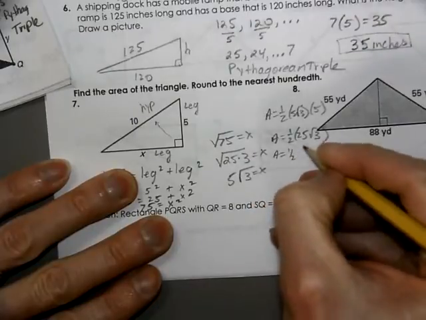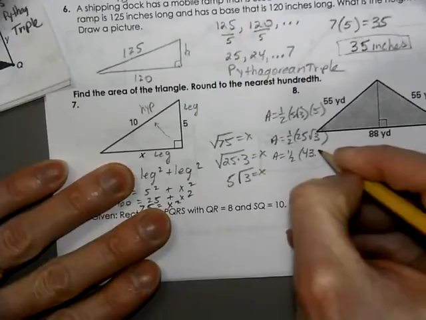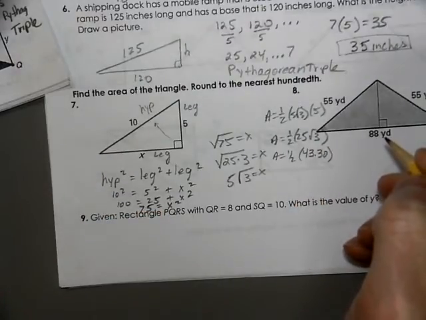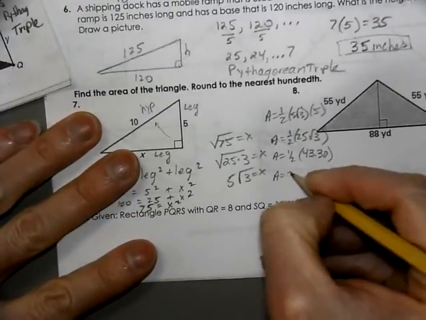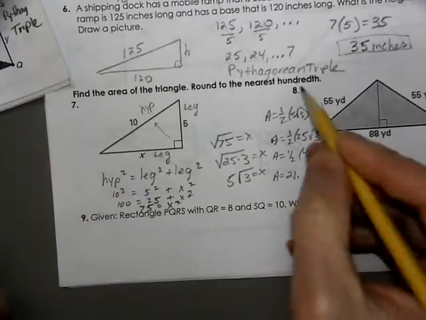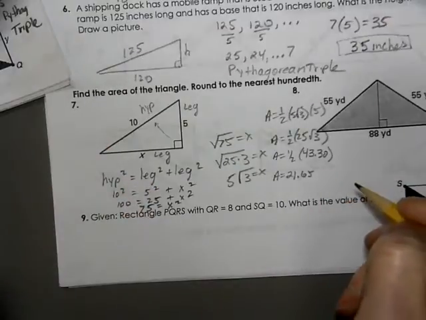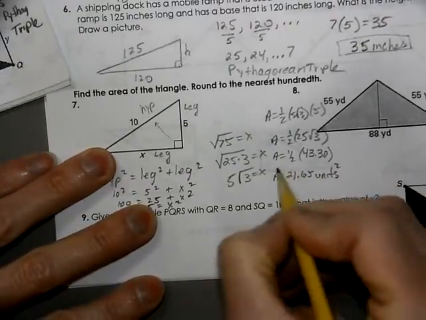So I know that we're going to take half. Using our calculator, we come up with 43.30, and dividing that in half, we get an area of 21.65, and that would be units squared.